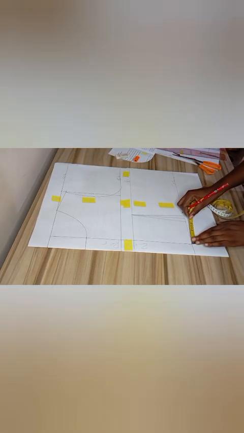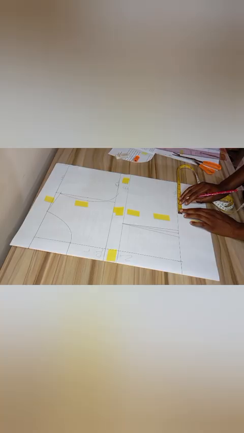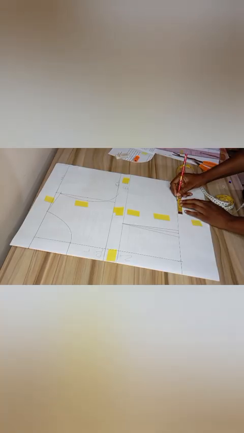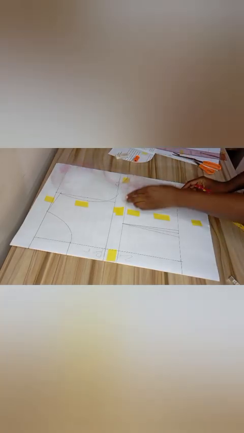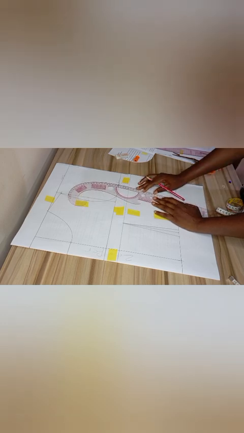So I added 2.5 inches for my round bust circumference, and then on my waistline I indicated my waist measurement. I added 1 inch for that, and also added 2.5 for my seam allowance. So I'm going to be connecting from my chest line now all the way down to my waistline.